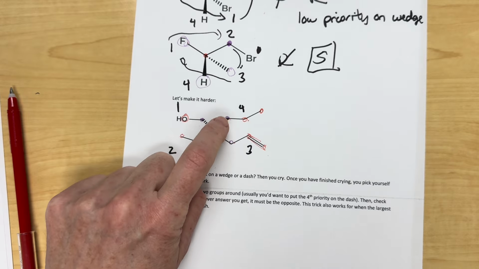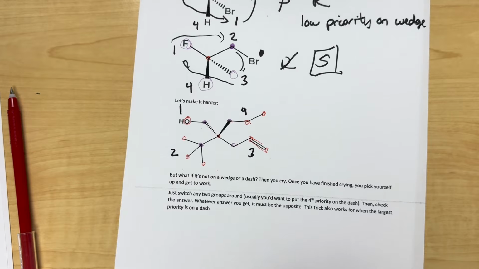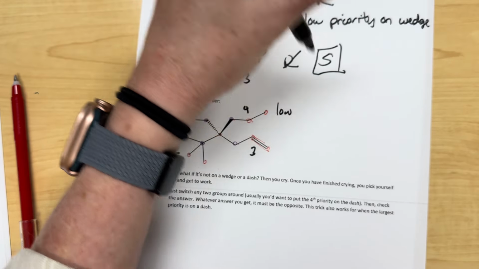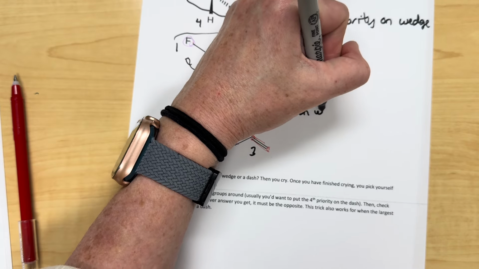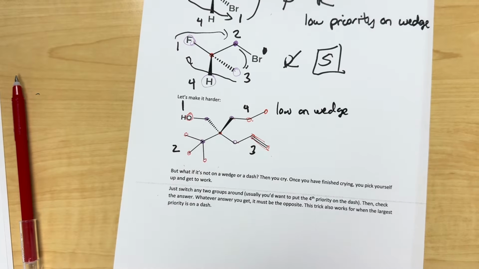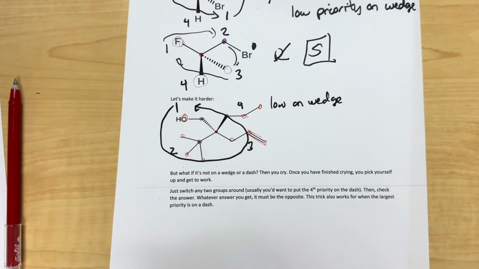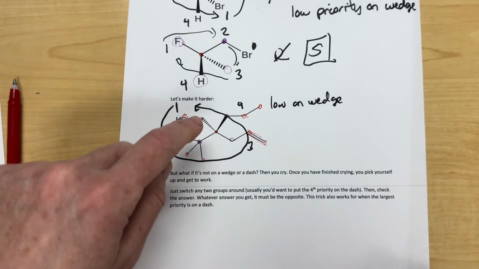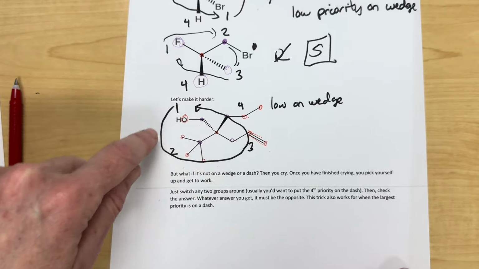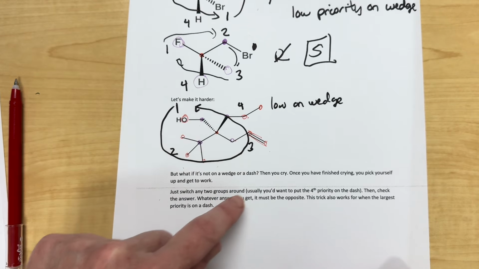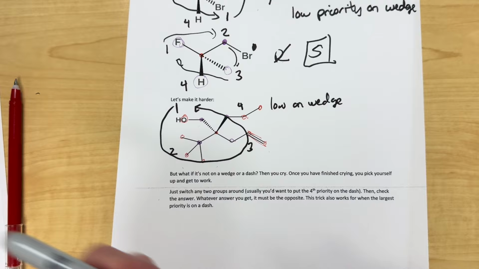Our low priority is on a wedge. Okay. Low is on a wedge. All of these situations, low is on a wedge. So all you do is go 1, 2, 3, and figure out the direction it's going, then take the opposite. Hopefully you agree if it's going this direction, that's counterclockwise. So we take the opposite which would be R.